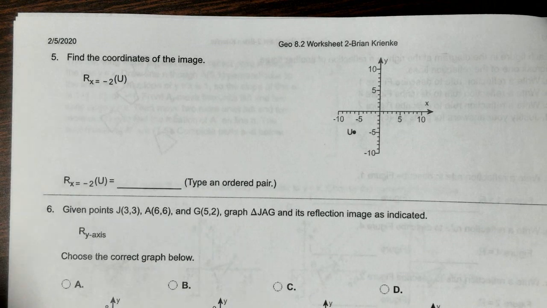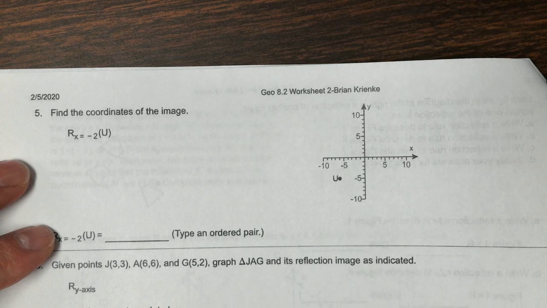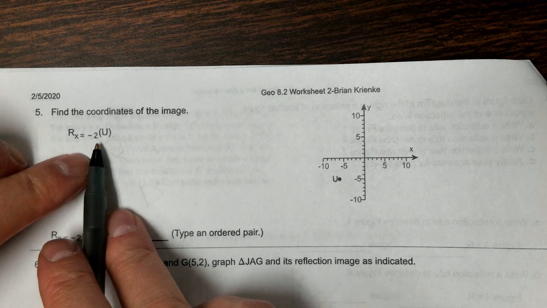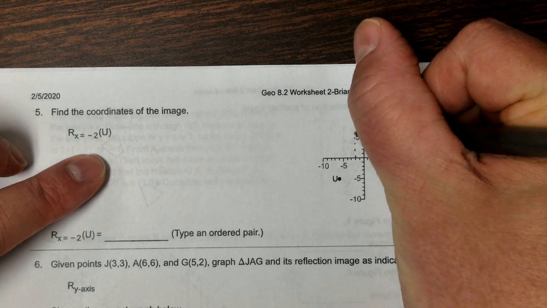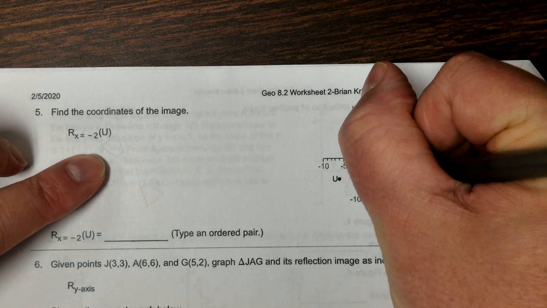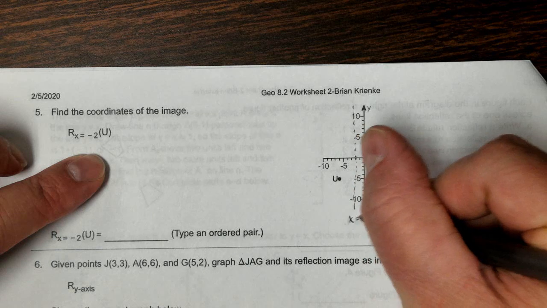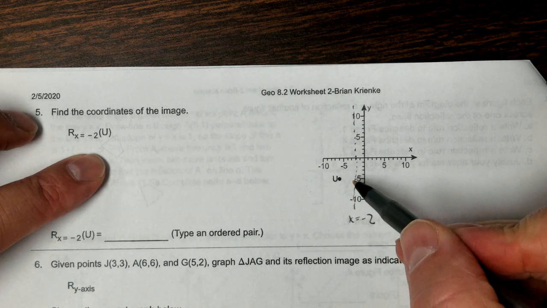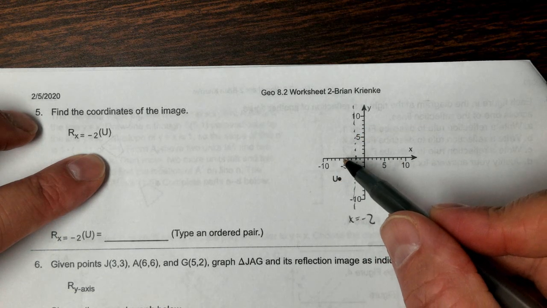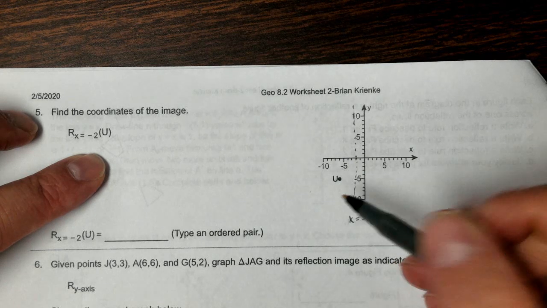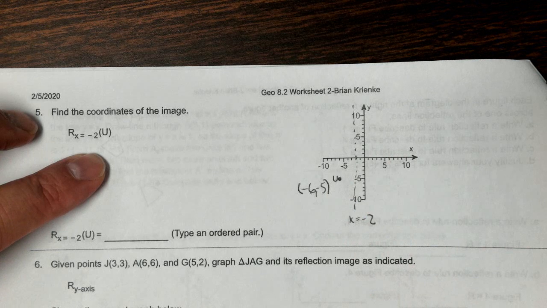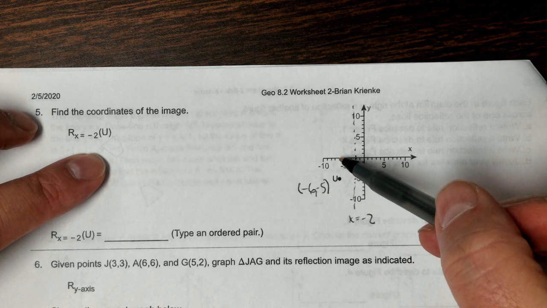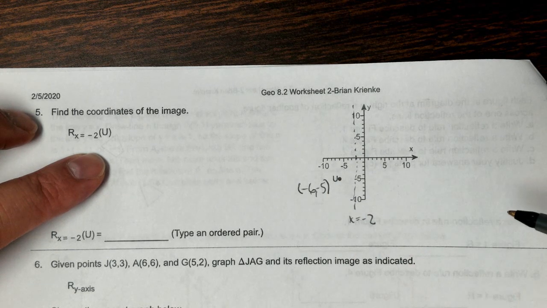So what we would do on worksheet 2, on number 5, is draw our dashed line at -2. So this is x equal -2. And let's see, our original point looks like -6, comma, -5. Going left 6, down 5.